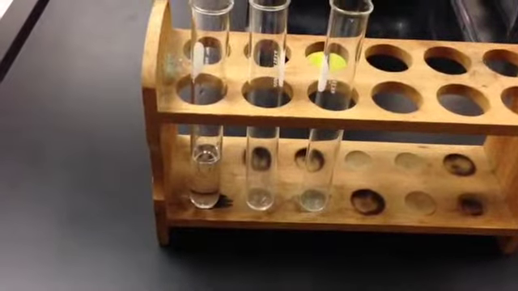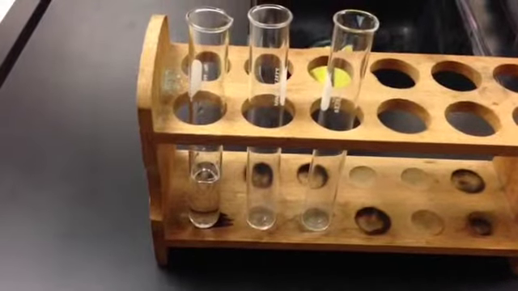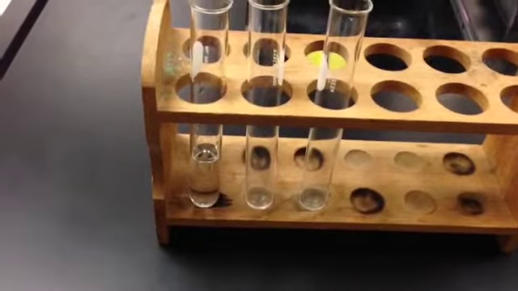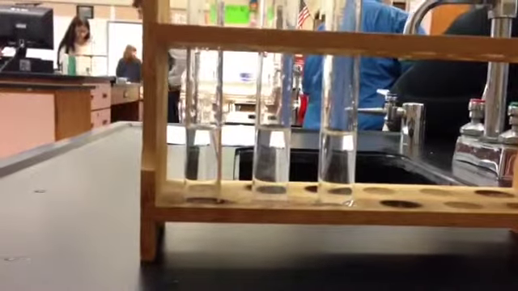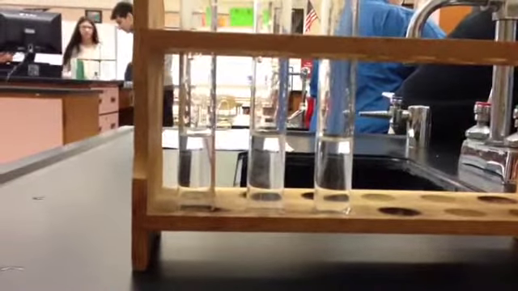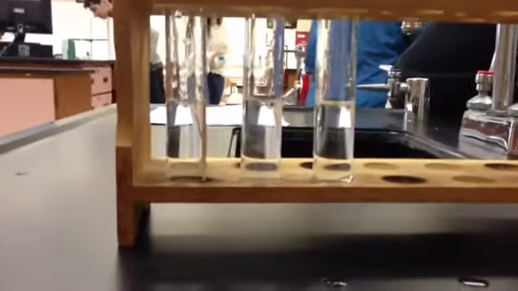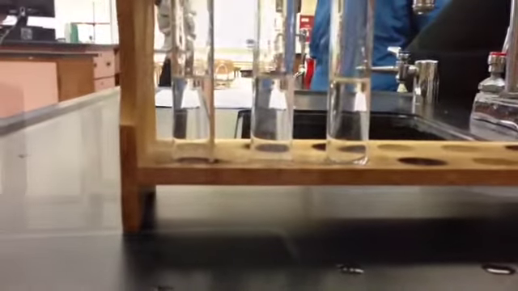As you can see, I have 3 test tubes, and I used a 10 milliliter graduated cylinder to measure out water so each are the same. Now that I have all 3 test tubes filled with the same amount of water, I am going to pour salt into each one of them, but different amounts.